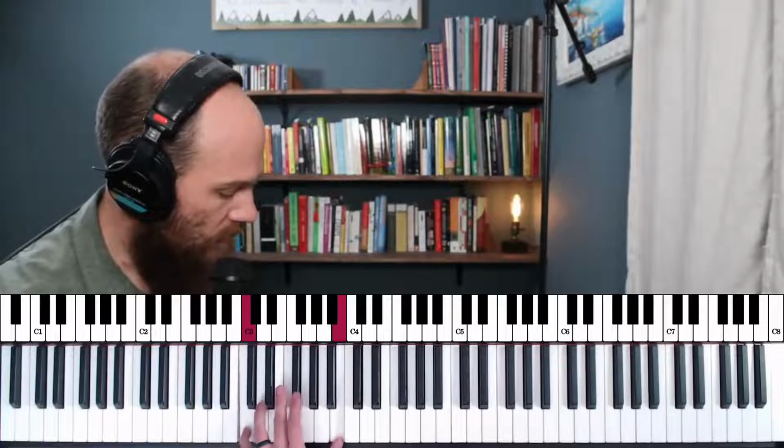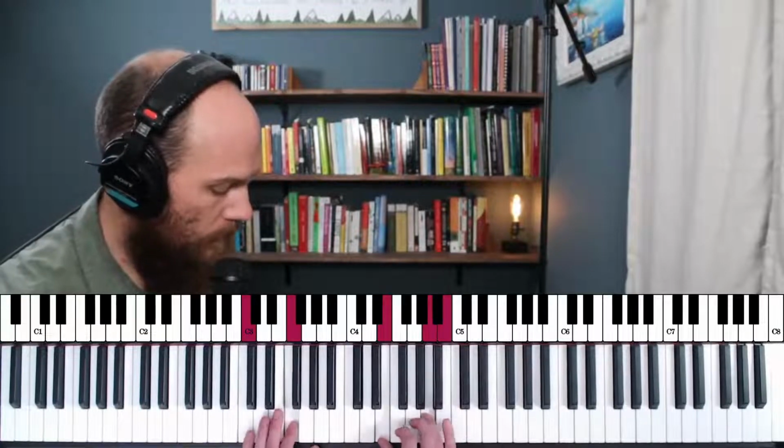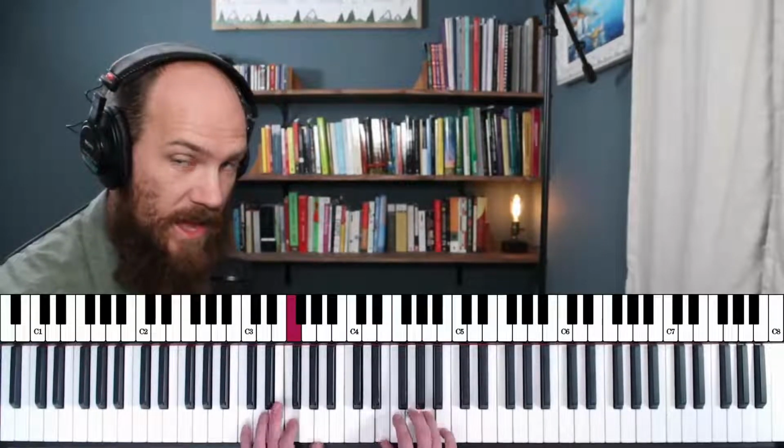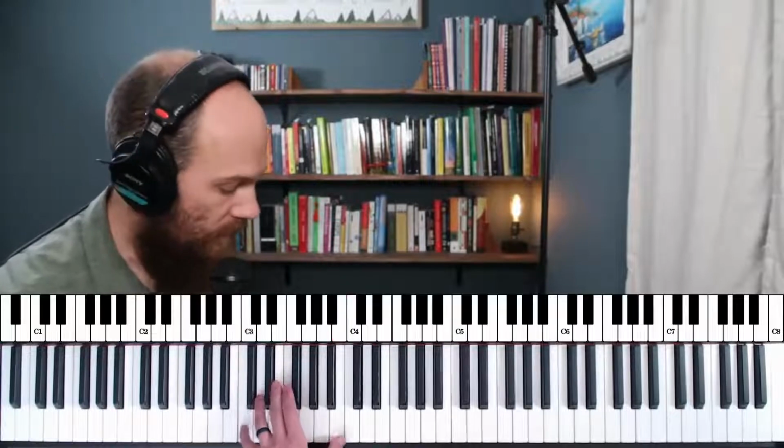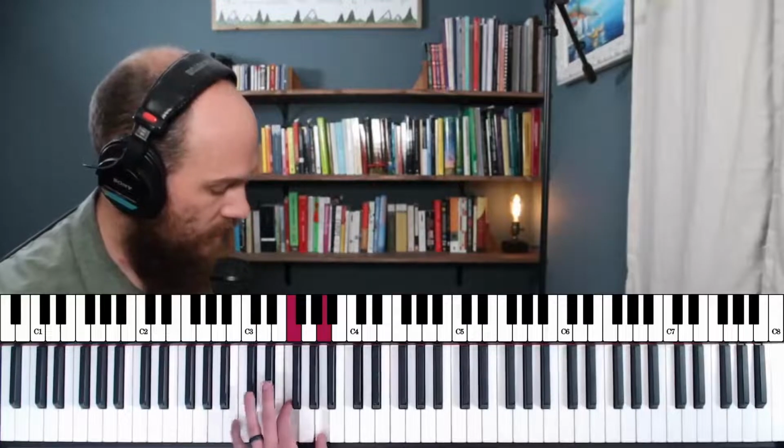right, you don't want to do this. That's kind of skippy. It's not good voice leading, right? So the note that moved before, this B to A, we're going to do that now just in the left hand. So the pattern's going to go like this.